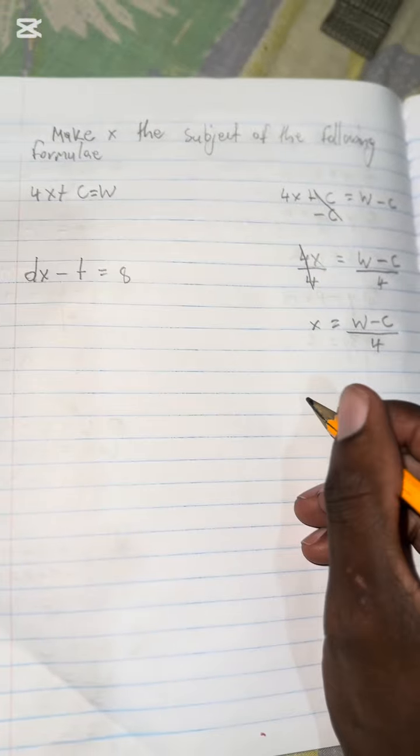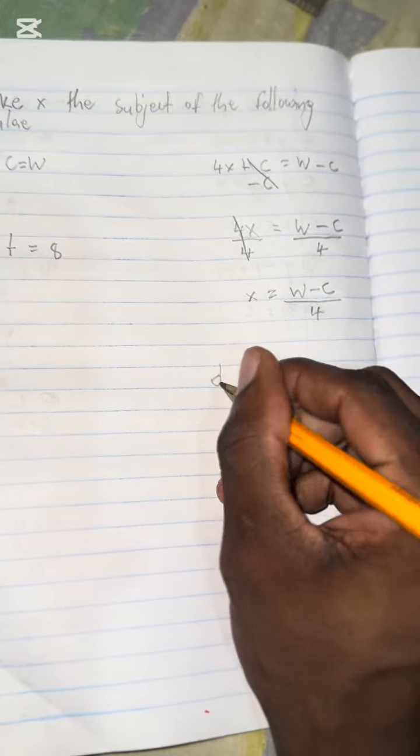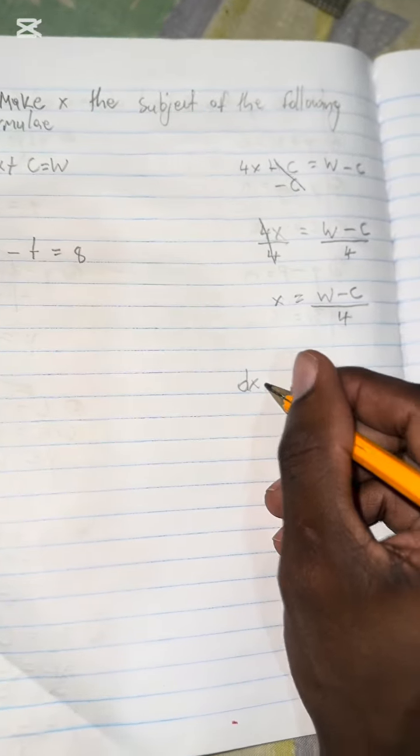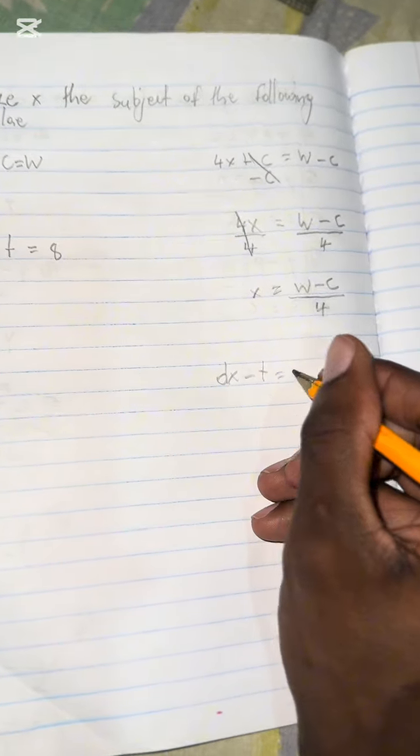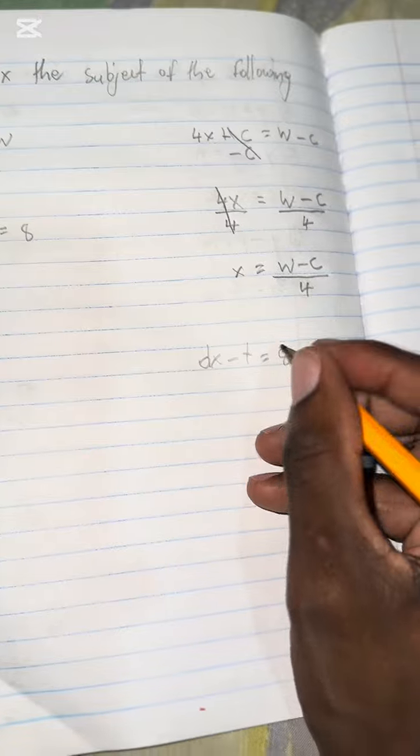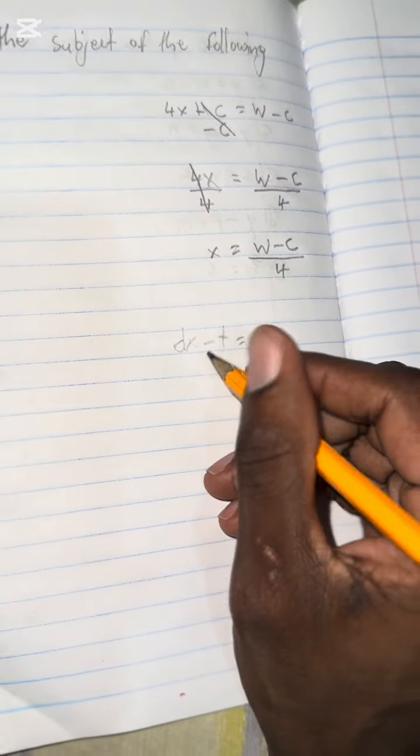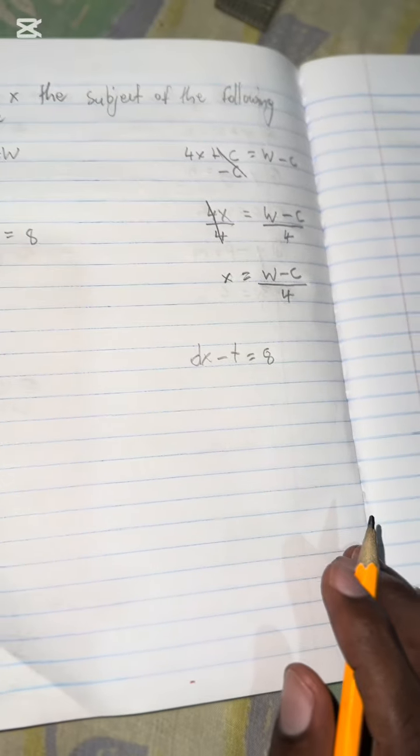That's that. And the last question that I'm going to do is dx minus t equal 8. We want to make x the subject of the formula. How are we going to do that?